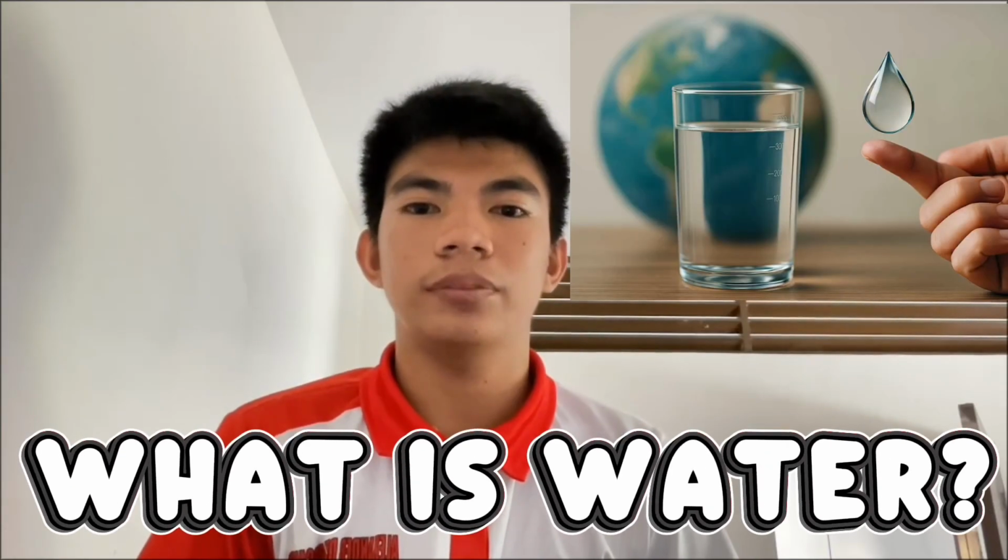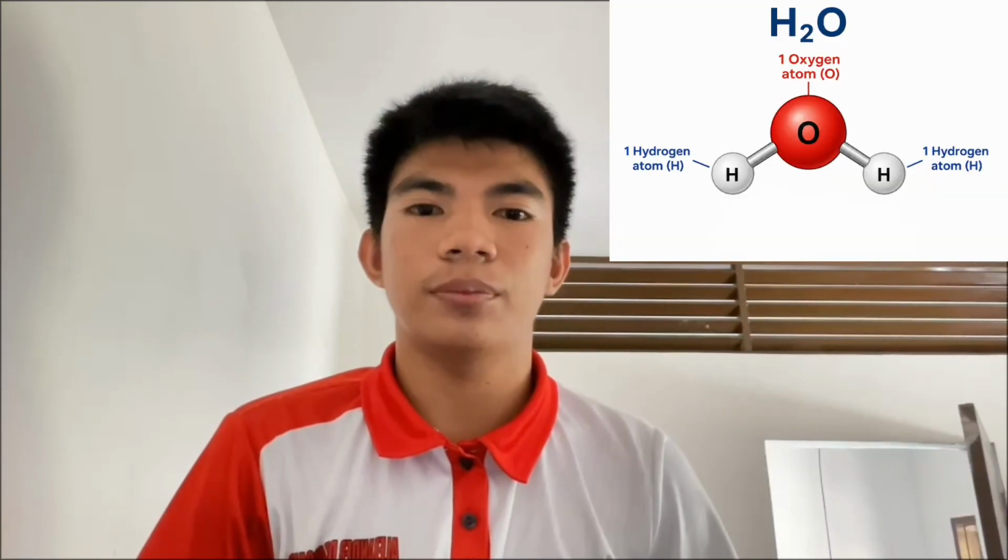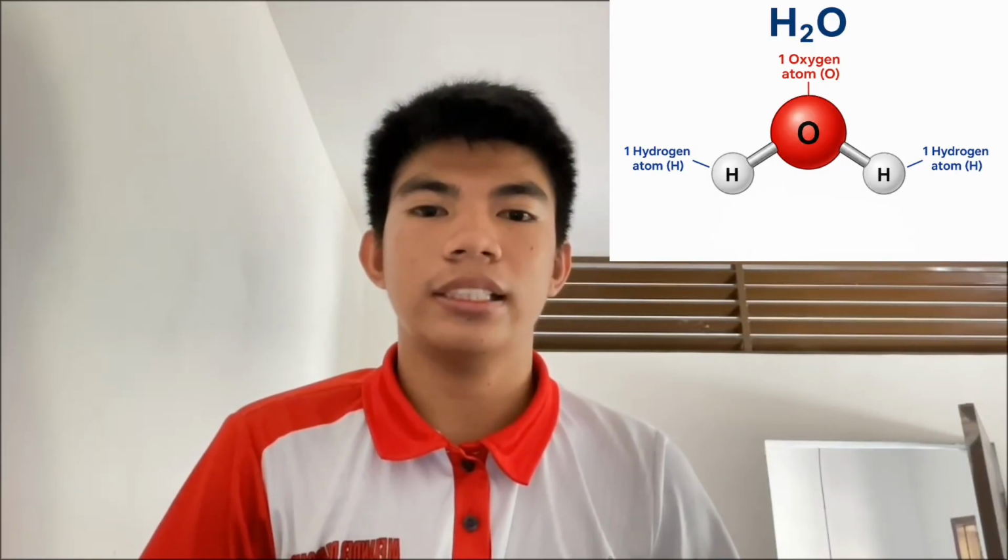What is water? Water is made up of 3 atoms, 2 hydrogen atoms and 1 oxygen atom, which is why its chemical formula is H2O. And imagine a Mickey Mouse face. The big circle is the oxygen atom, and the 2 smaller ears are the hydrogen atoms. That's what a water molecule looks like.